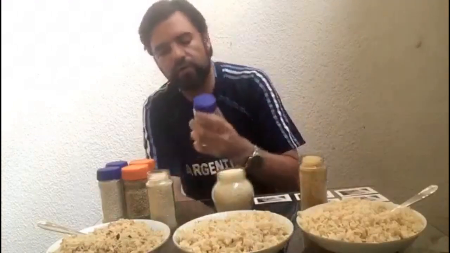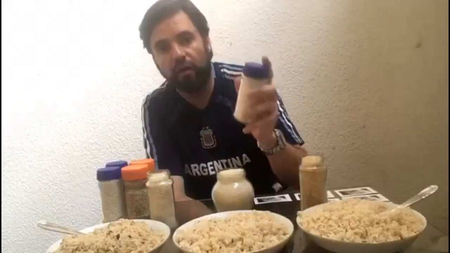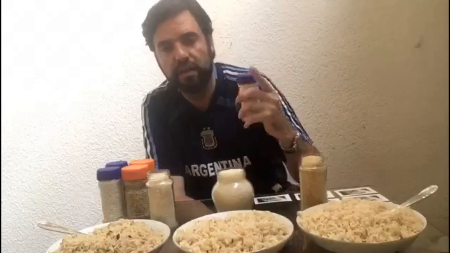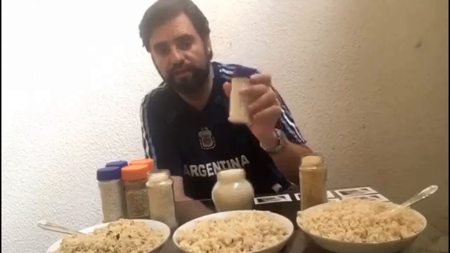We also have cow rose, which is this one, but this one only under contract for future deliveries. We need to grow this rice for you, okay?